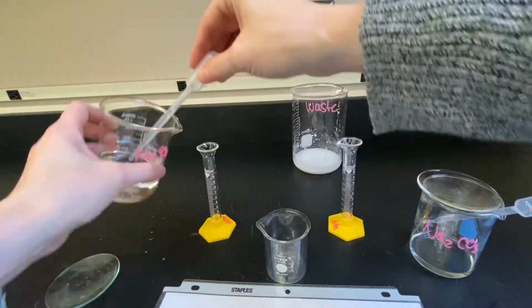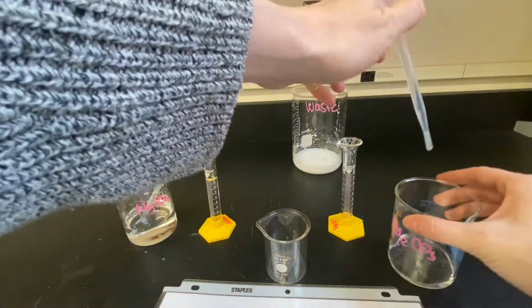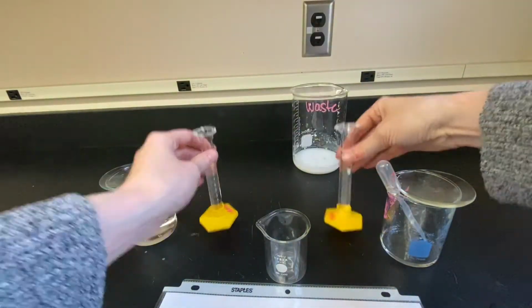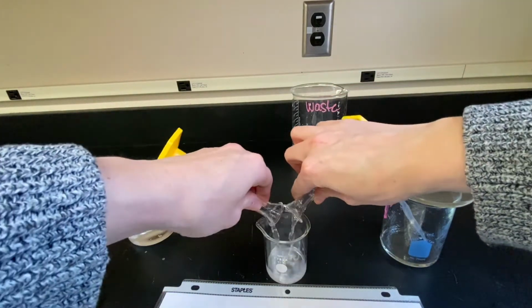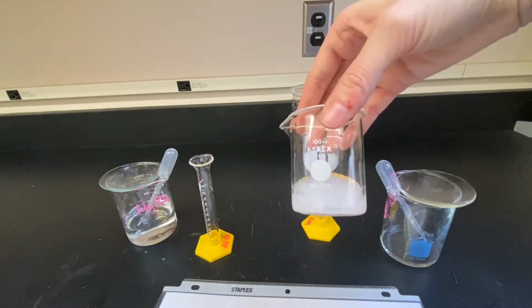Next station, number 5. I'm going to start out with some magnesium sulfate solution, about 10 milliliters, and some sodium carbonate. You can see that these are both clear, colorless liquids. And now we're going to combine them in a beaker. And that's what happens after they react.